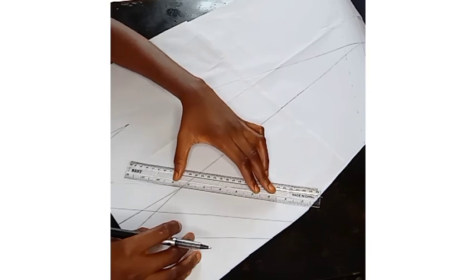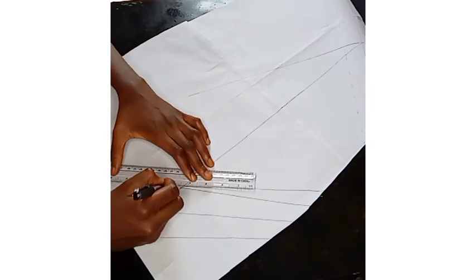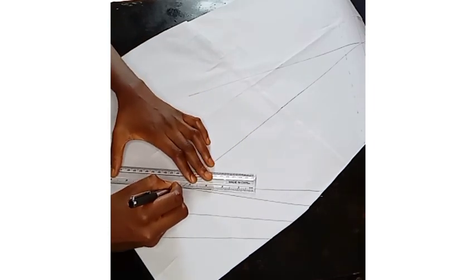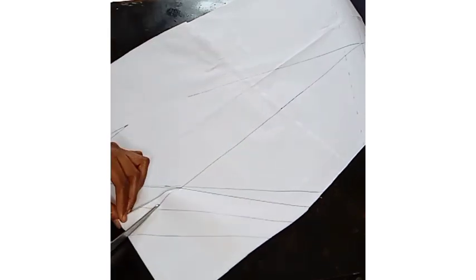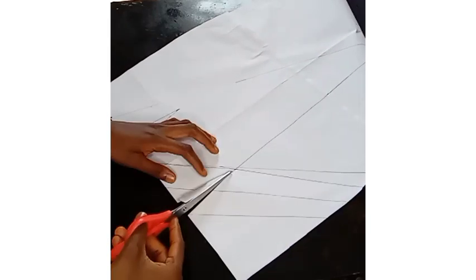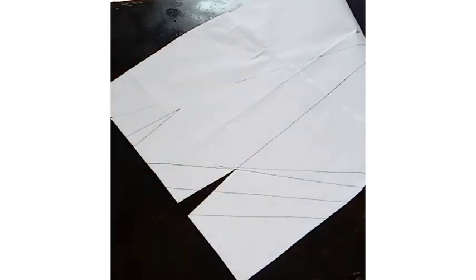I want to make sure that the style line is at the very tip of where the dart stopped, so that when I close my dart and then open it, I can easily open it at that very point. Okay, so there will be no pointed whatever.